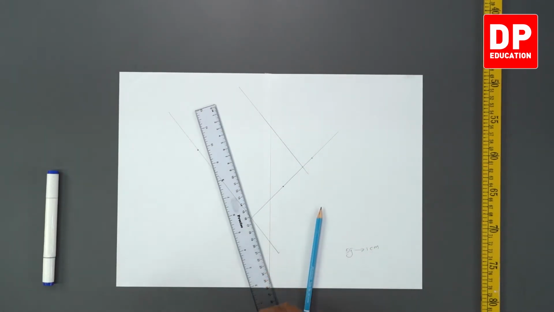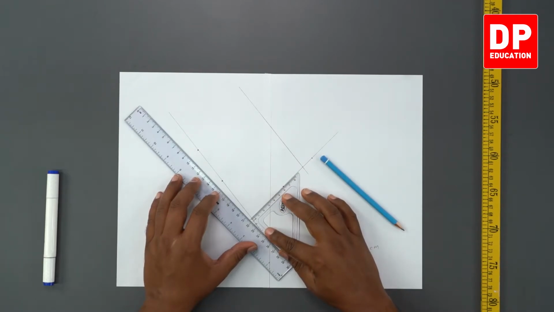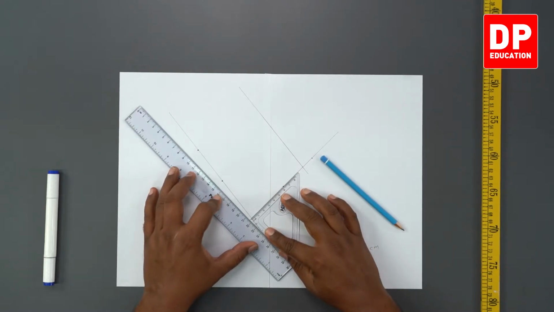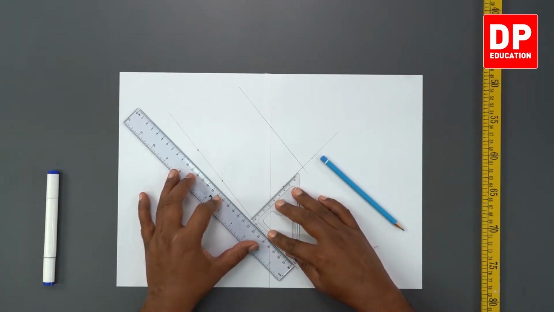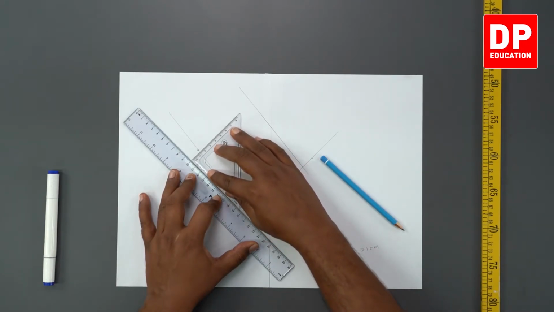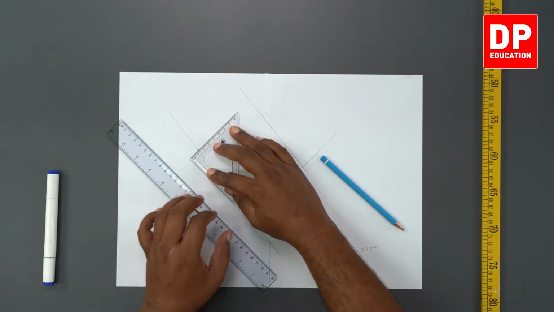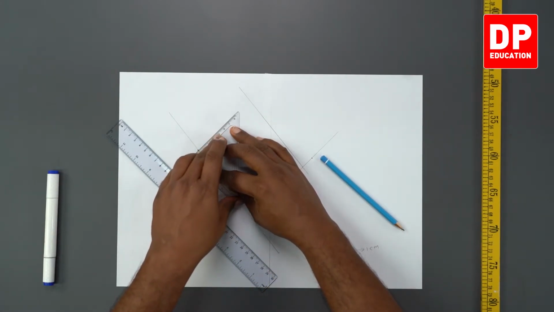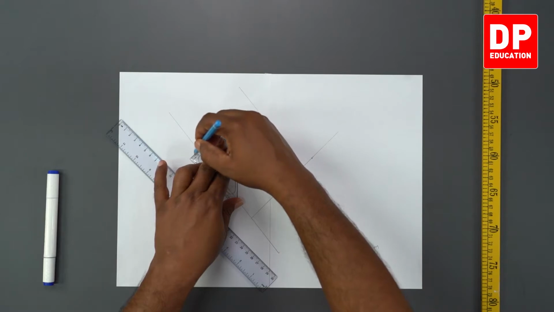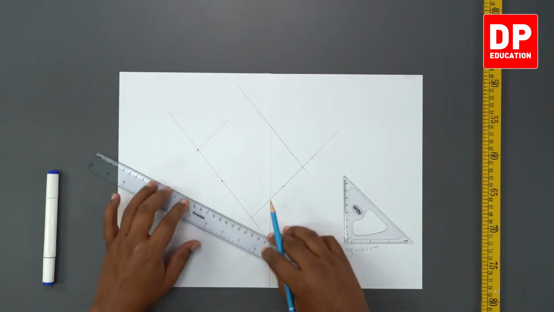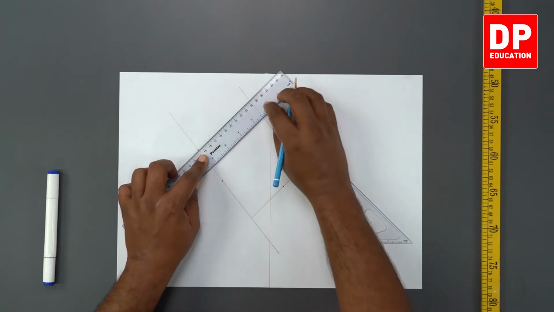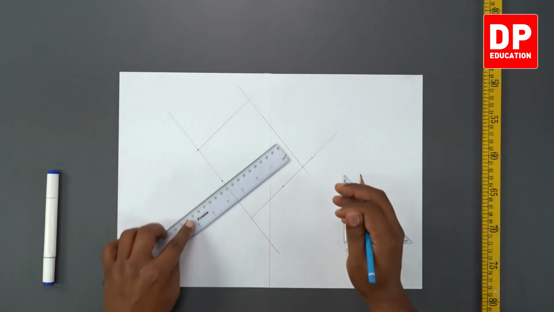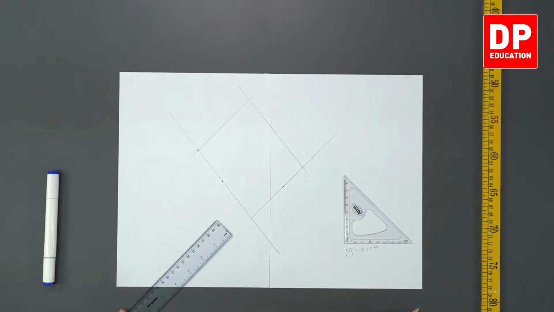Similarly, draw the parallel line to the other side. Move the set square, bring it to the right point. Draw the line. Extend it until it intersects the other side of the parallelogram. That's how your parallelogram is complete.